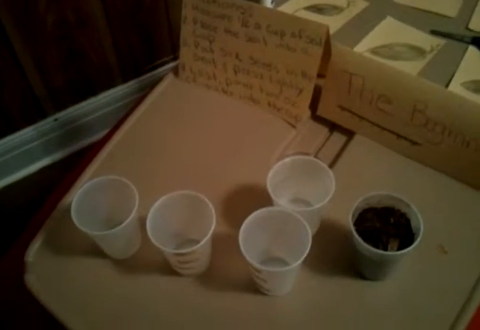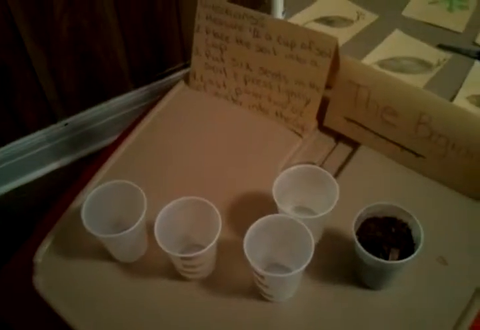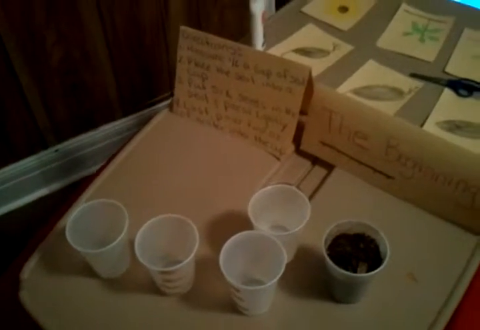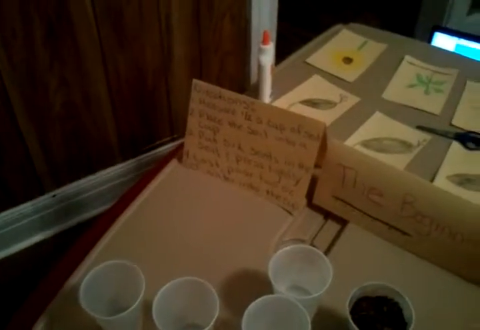Once they put the soil in the cup, they're going to put the seeds into the soil and press it down lightly. Then they'll get their water, measure it to 2 ounces, and pour that into the soil. They're basically just expected to know how to get it started. That's why it's called The Beginning, like what the first steps are to growing a plant.